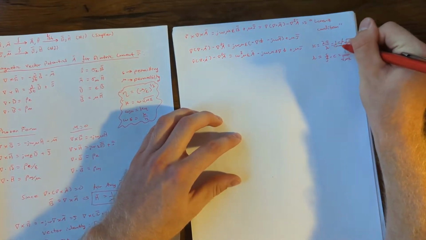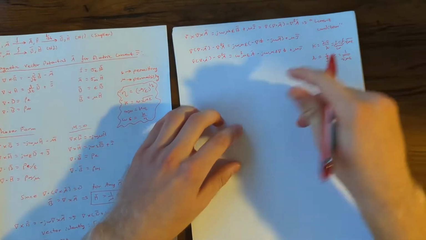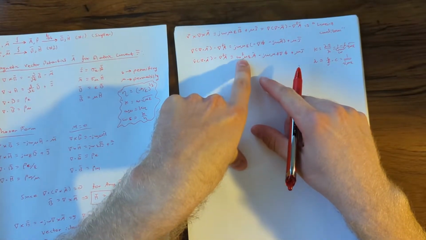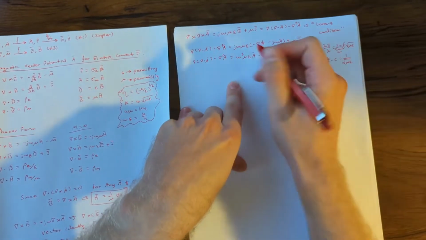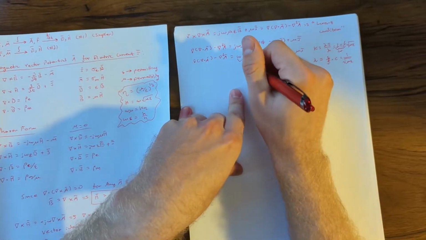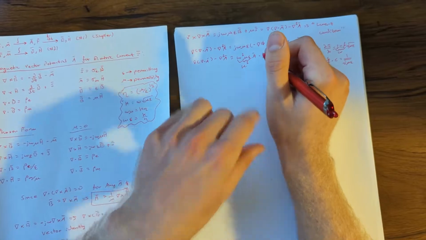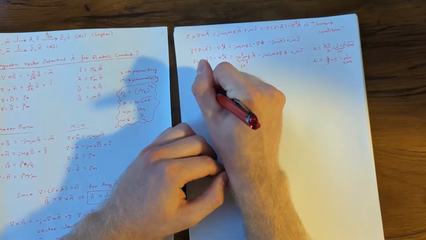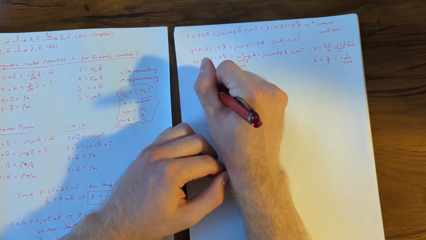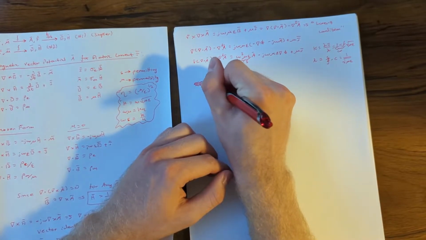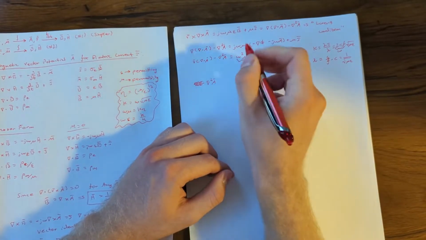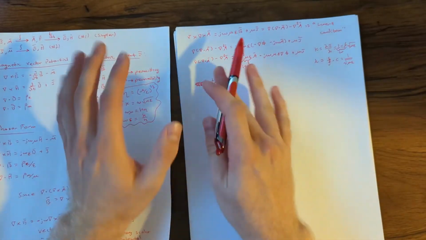And what is 2 pi f? It is omega. So what is omega squared mu epsilon? It is the square of this. Therefore this term right here is equal to k squared. I will simplify further here. So I made a mistake here. The Laplacian of A. So I'm going to redistribute some terms.